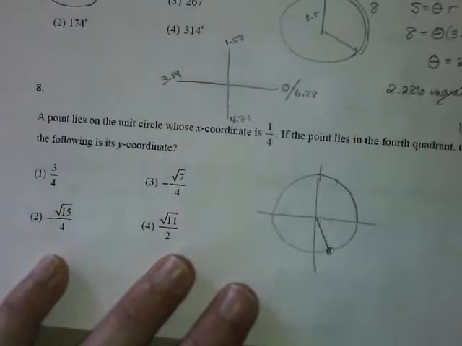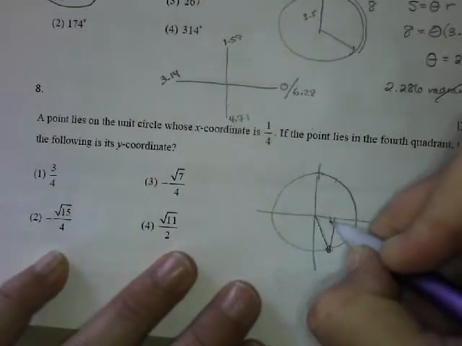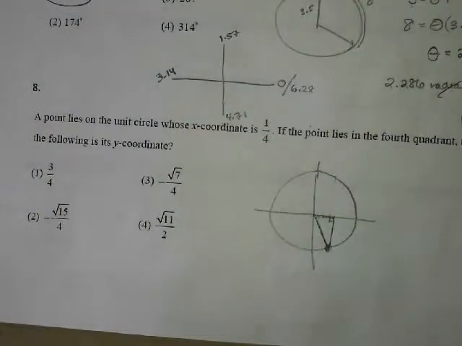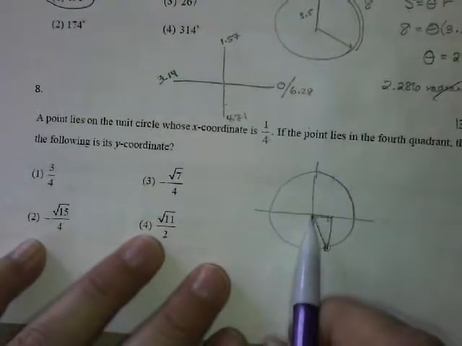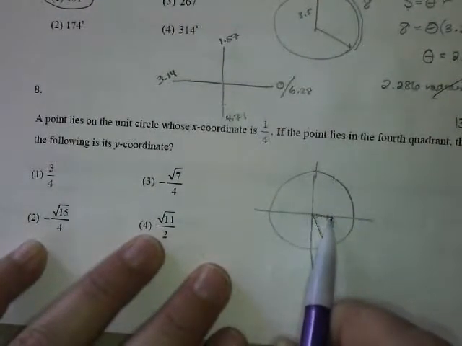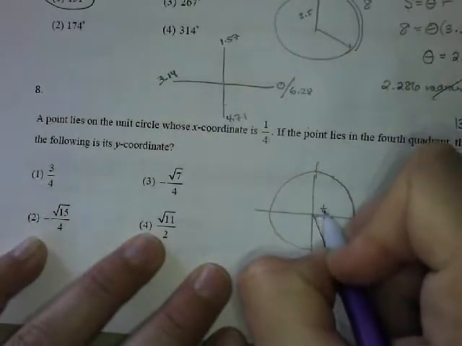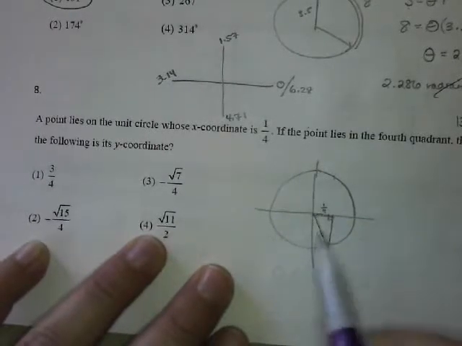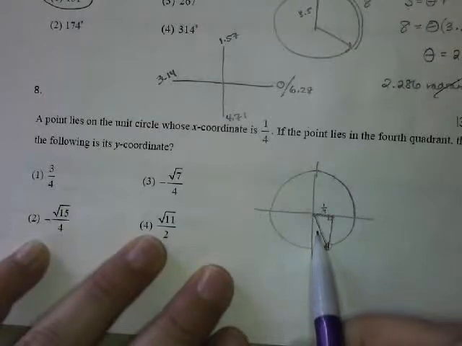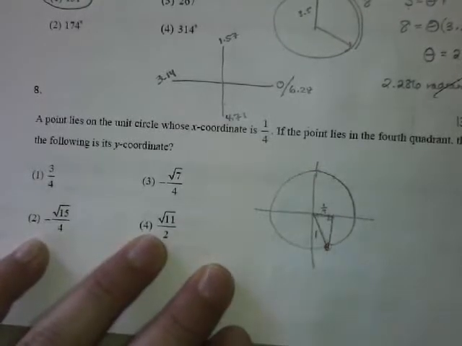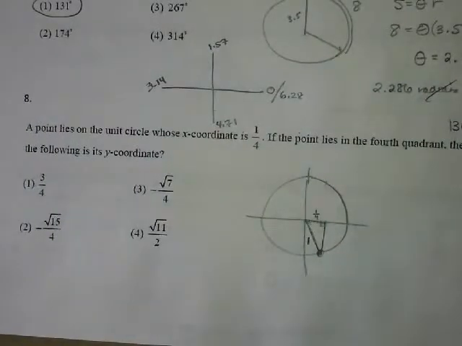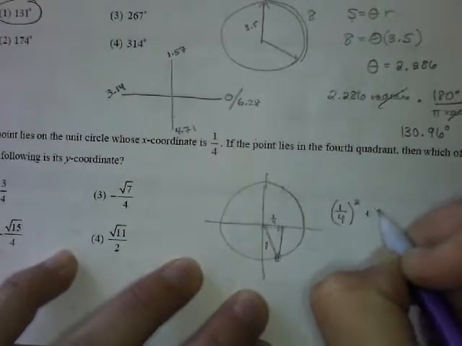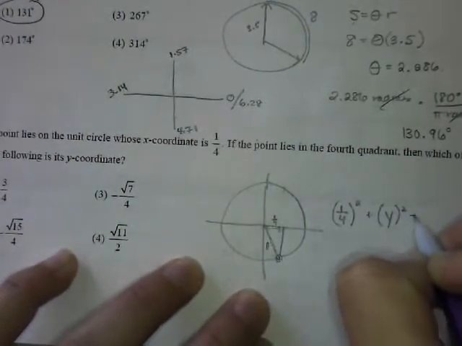So we draw the terminal ray, and we always drop an altitude to the x-axis so we have a right triangle. Yes? And if the x-coordinate of that point was 1/4, then that's the length to get out there, so 1/4. And they're looking for the y-coordinate that you would need to drop down. But you know the hypotenuse because it's in the unit circle, right? So that's 1. This is a Pythagorean theorem question because we have a right triangle and we know 2 legs. So 1/4 squared plus your y-coordinate squared is going to equal 1 squared.